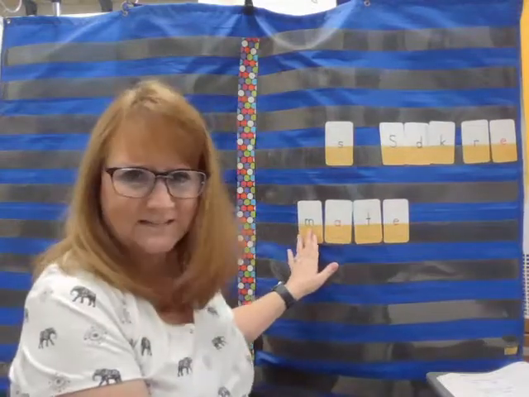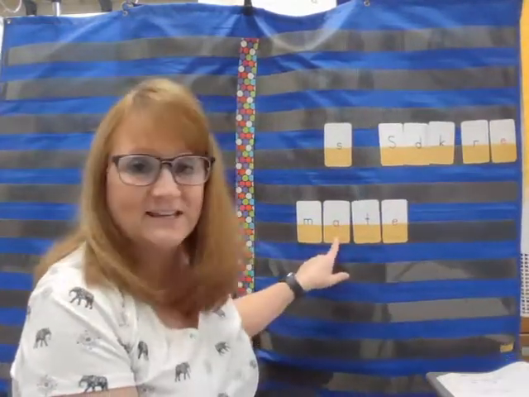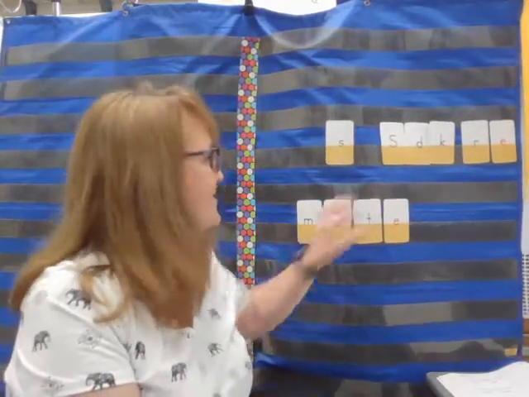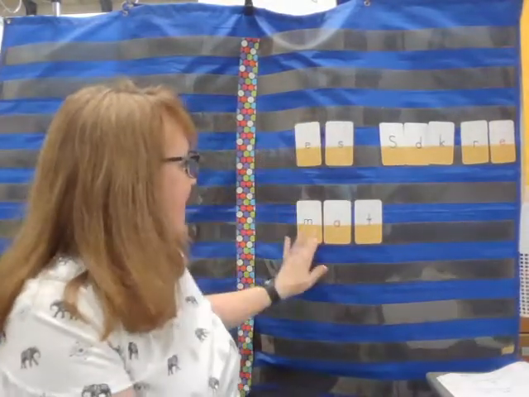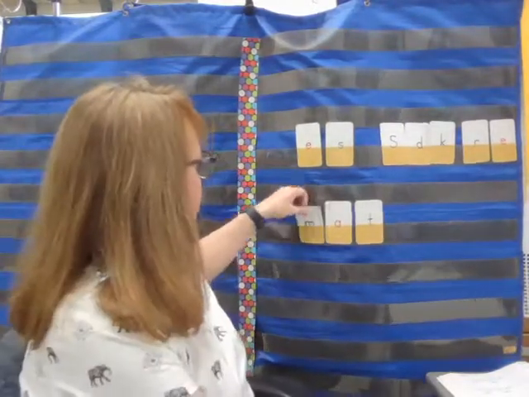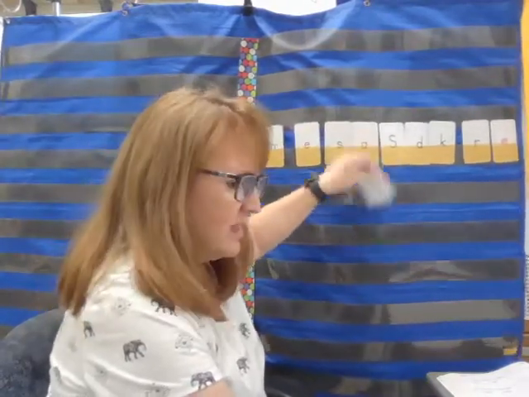Now, what if I want to change mate to mat? So I'm changing that vowel sound again. The m stays the same and the t at the end is the same. But instead of saying A, like it does in mate, it's going to say ah, mat. I just take off the silent E at the end, right? And now it makes that short sound, at, mat. All right, let's start with a whole new word. Let's make the word sat.